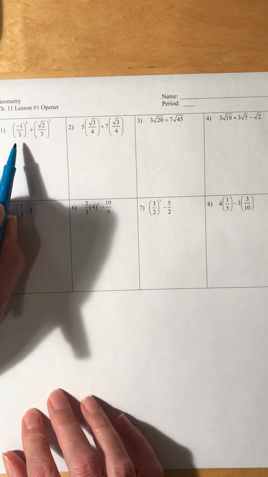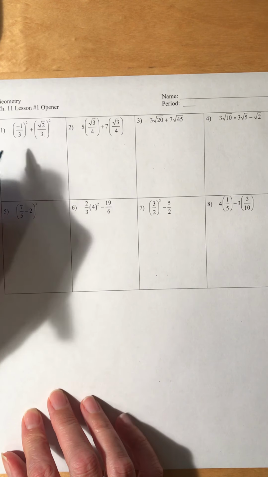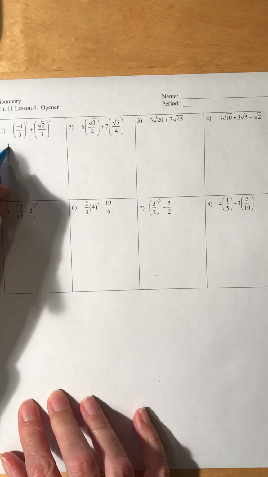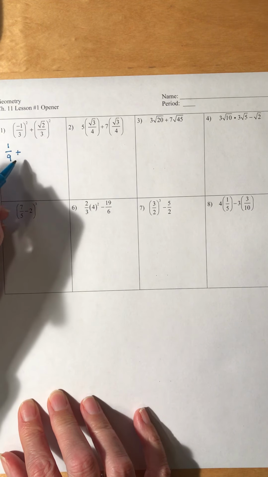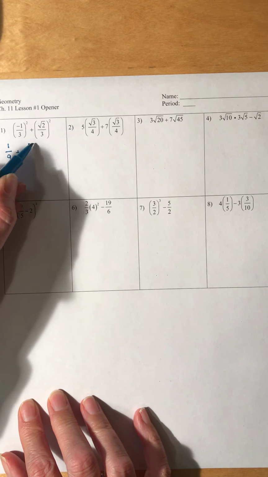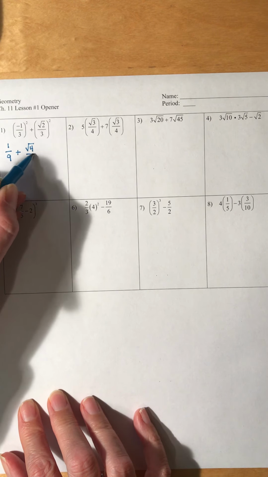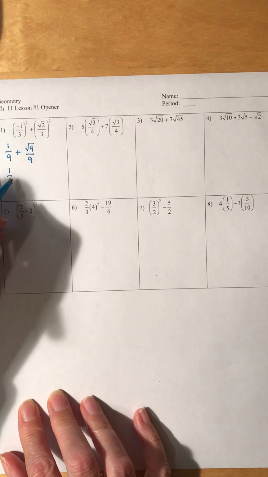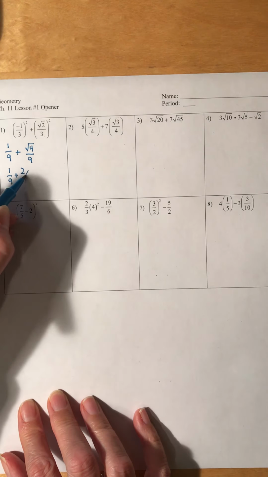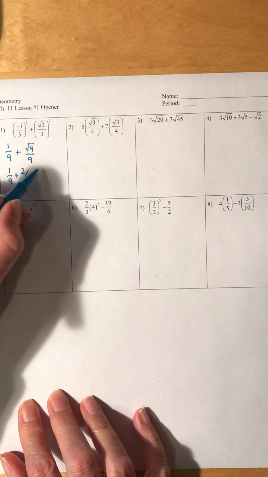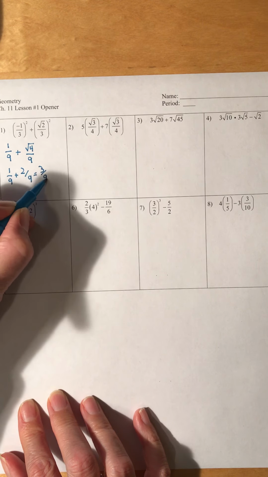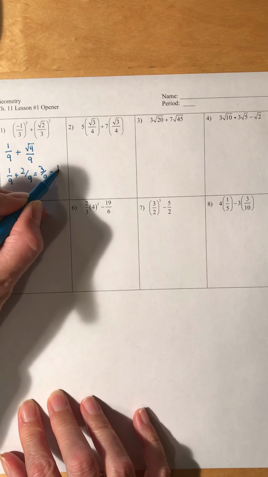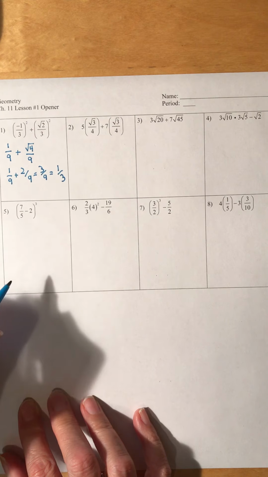So negative 1/3 squared is negative 1/3 times negative 1/3, so that would be positive 1/9. Root 2 squared is root 4, and 3 squared is 9. And so this is 1/9 plus 2/9, which is 3/9, and that simplifies to 1/3.